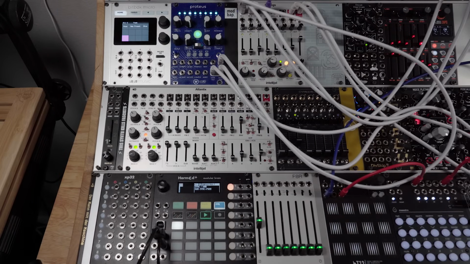And that's Proteus. It's really simple on the front panel, I guess. Really kind of what you see is what you get. But the combination of it being able to get specific gate patterns. Actually, let's try this. Let's try some ratchets. Oh, that's good.